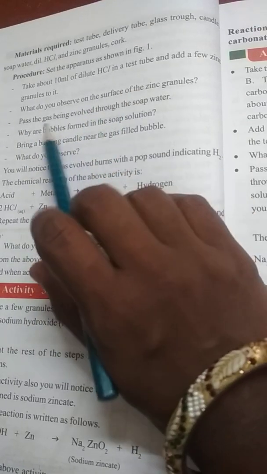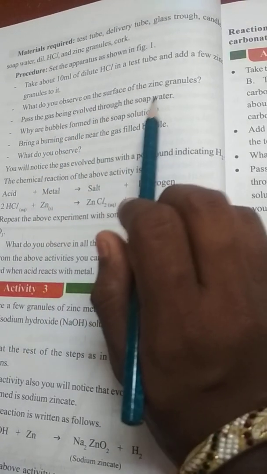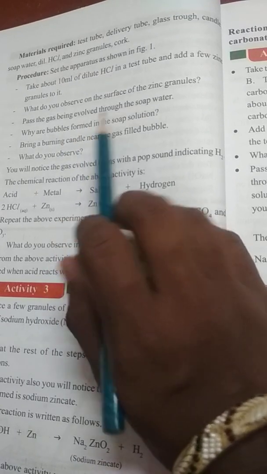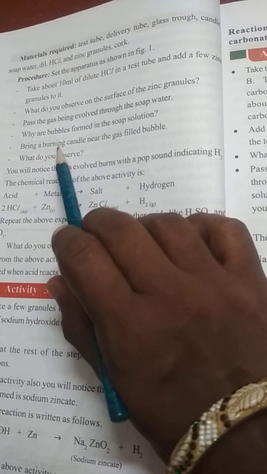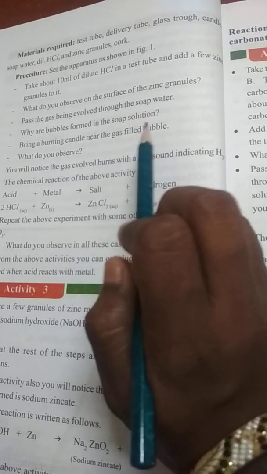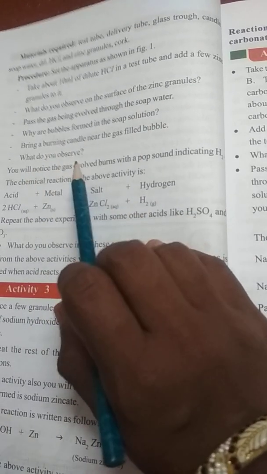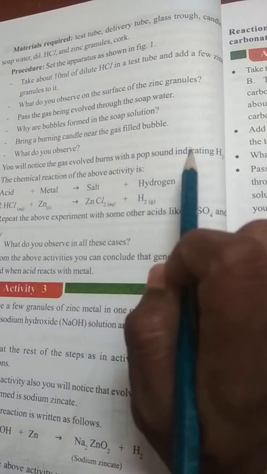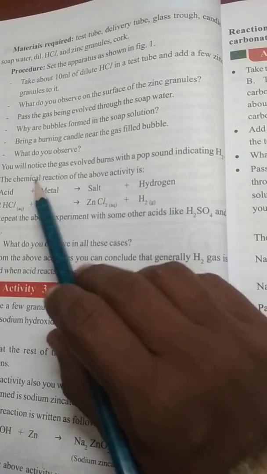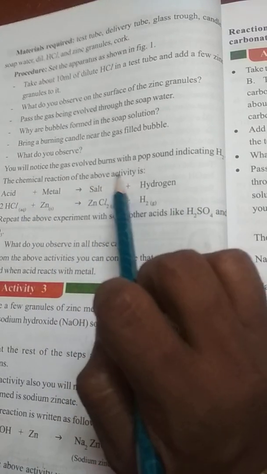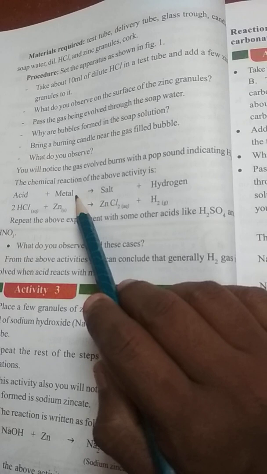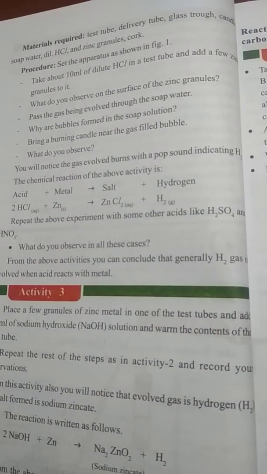What do you observe? Pass the gas being evolved through the soapy water. Why are bubbles formed in the soapy water? Bring a burning candle near the gas-filled bubble. You will notice the gas evolved burns with a pop sound, indicating hydrogen. The chemical reaction of the above activity is: acid plus metal gives salt plus hydrogen.